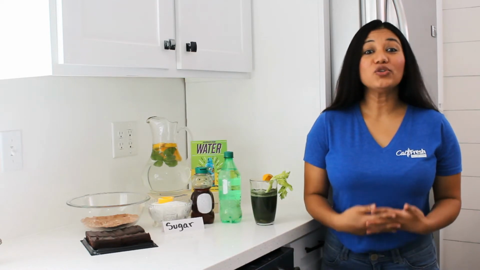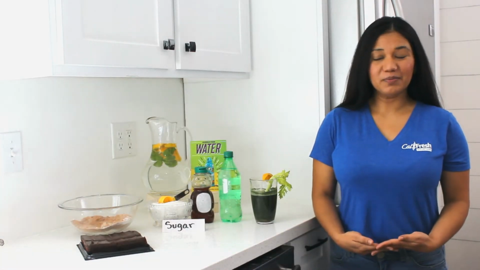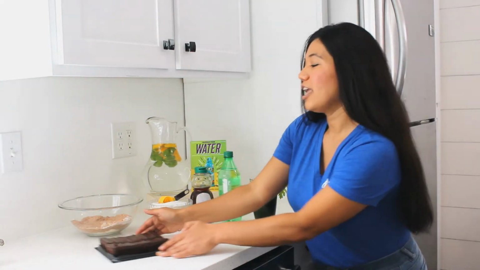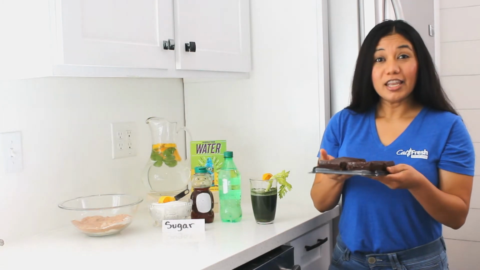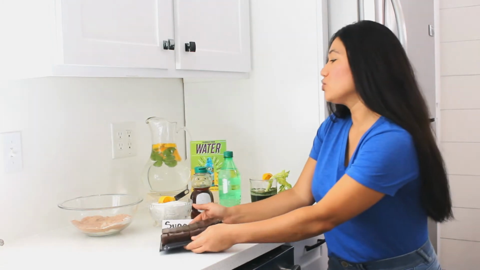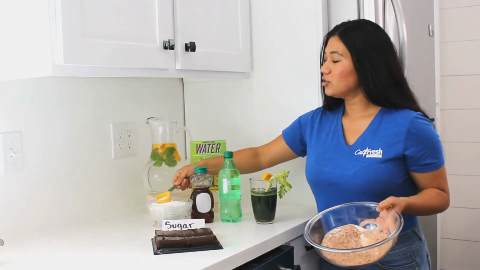Added sugars are sugars or any type of sweetener that is added to your drinks or your foods during their processing. Let me give you an example. This is a brownie that I got from the store. It is sweet. What makes it sweet? It's all the added sugar that was added to the mix.